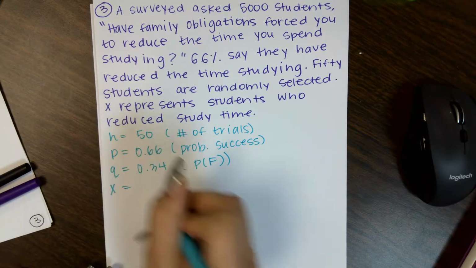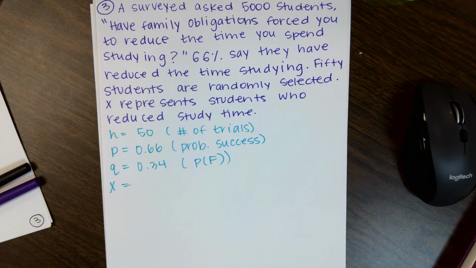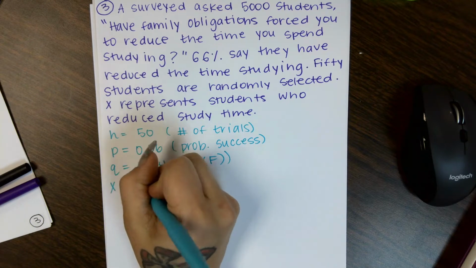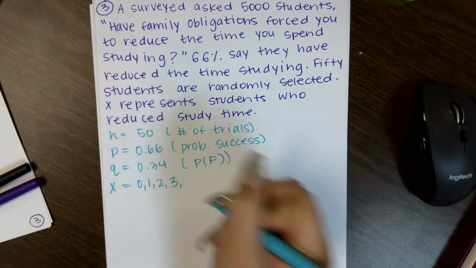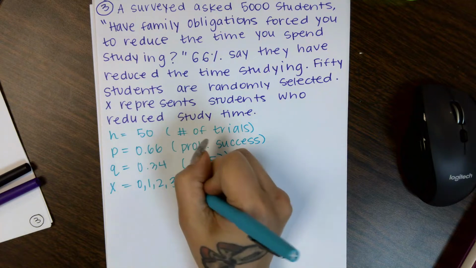X represents the students who reduce their study time, which is the number of trials. X is 0 up until you get to N. Unless the homework wants you to type out all of these, which I highly doubt. On the test, I'd write 0, 1, 2, 3, ... 50.